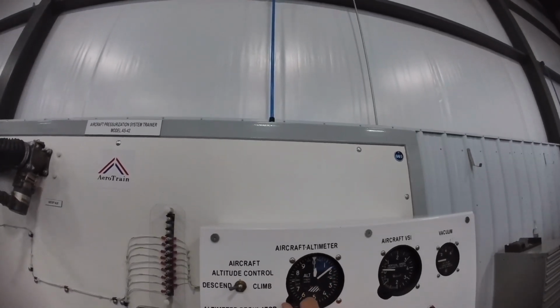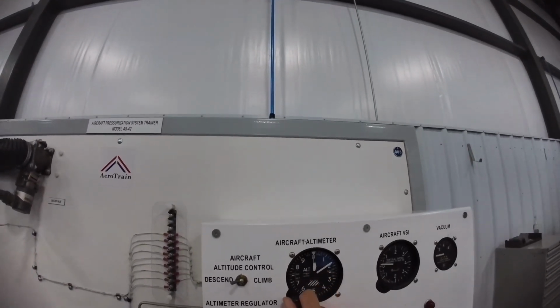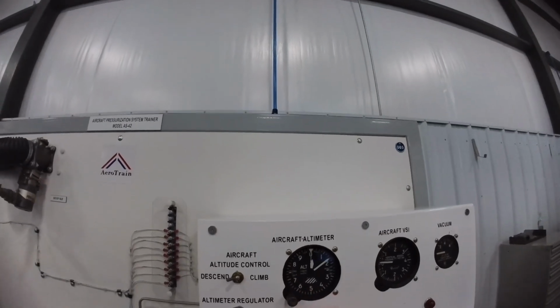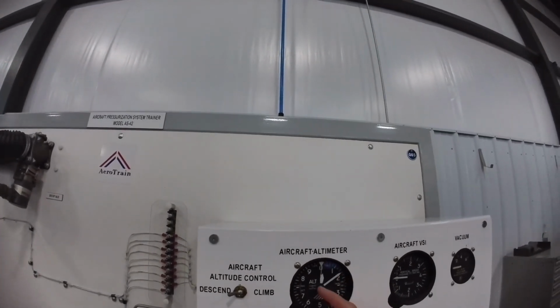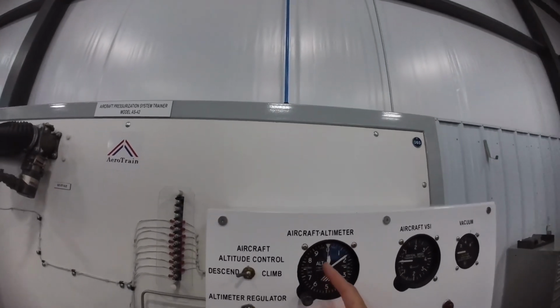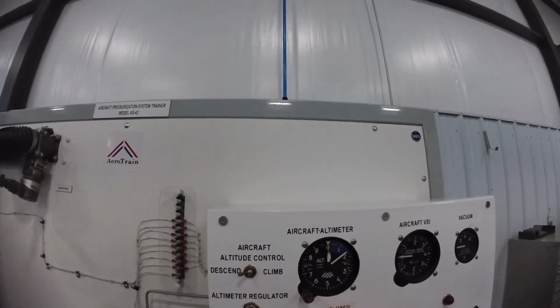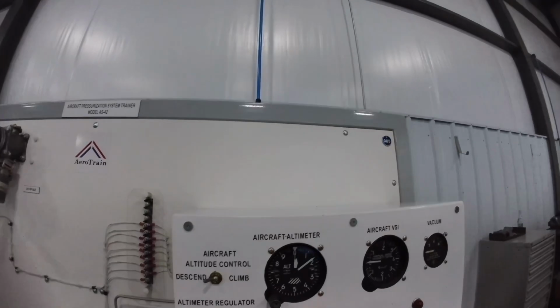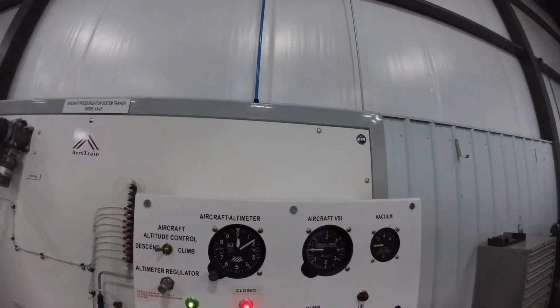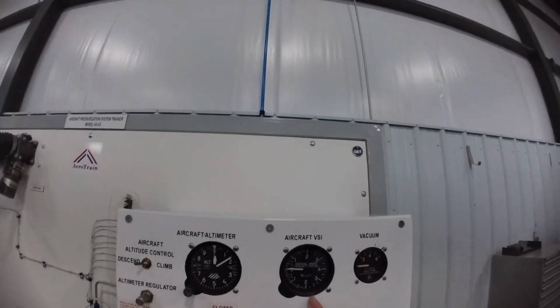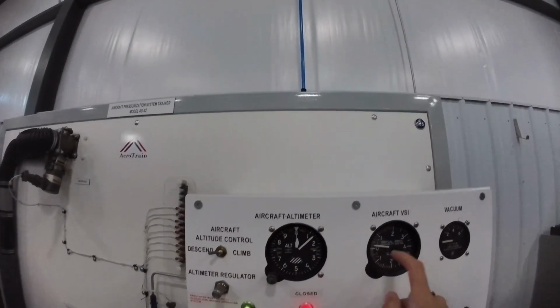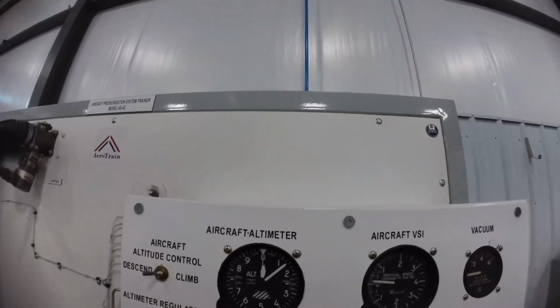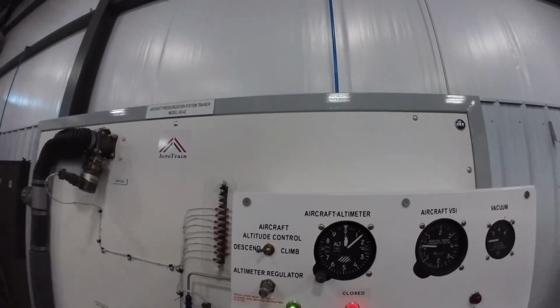Before we begin, we have to set our field pressure altitude on the altimeter. So the long hand represents hundreds of feet, the short one represents thousands of feet, and the long one with the triangle on top represents 10,000s of feet. In this case, we're at 150 feet of field pressure altitude. Our altimeter is set and our vertical speed indicator is reading 0 because we're not ascending or descending.